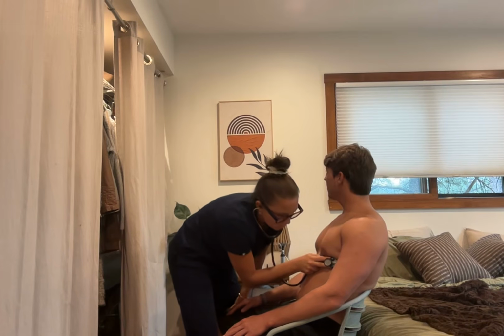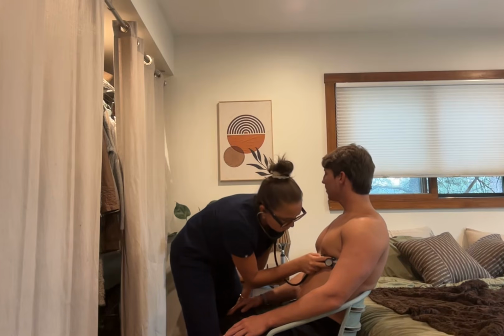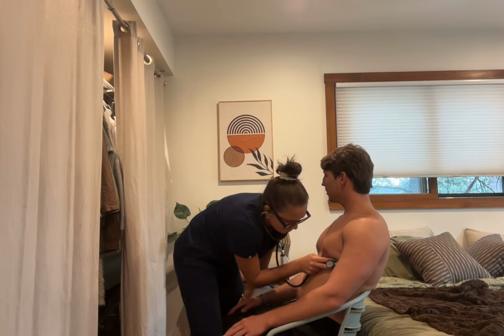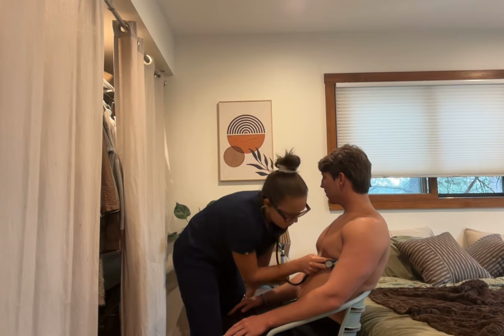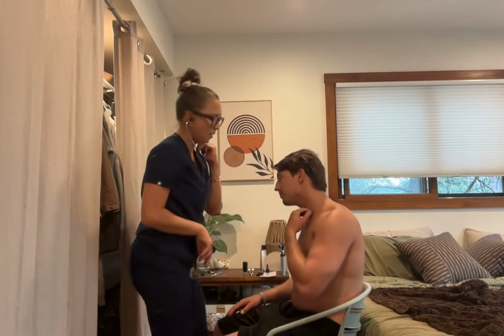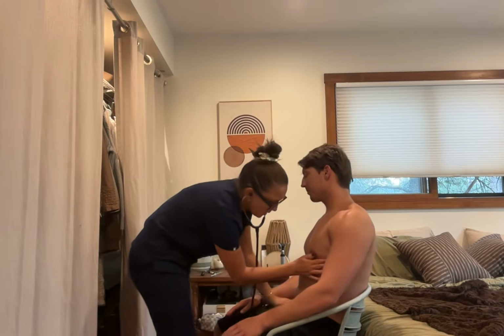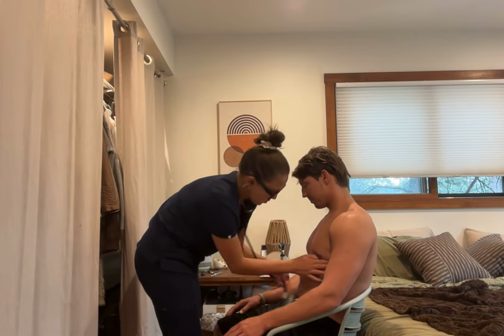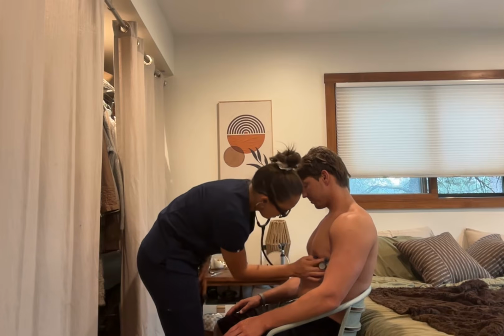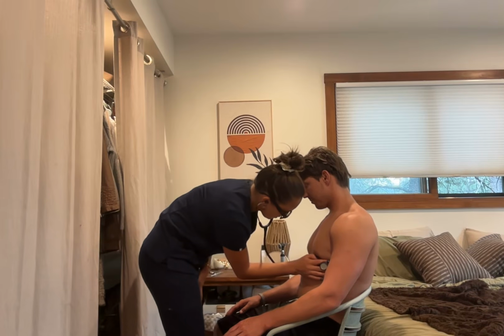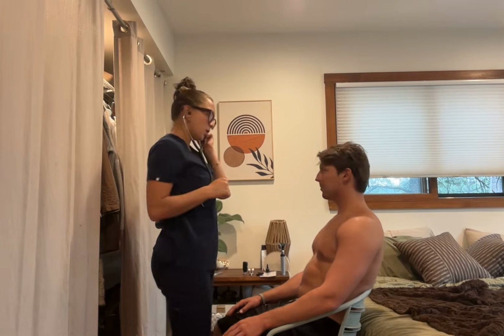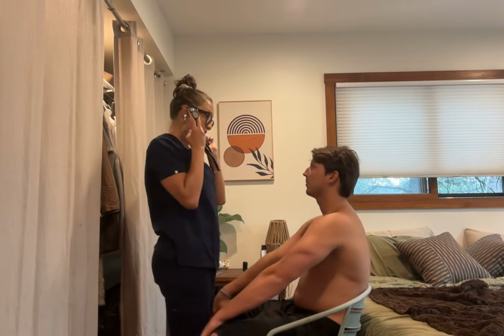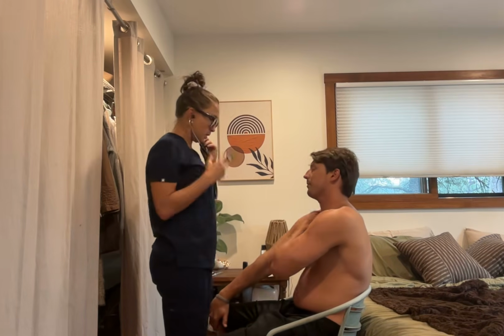And to the mitral valve with just the diaphragm. Good. And just palpating for the PMI here. Good. Now, auscultating the PMI. No murmurs, no clicks. S1 and S2 heard in all 4 quadrants.